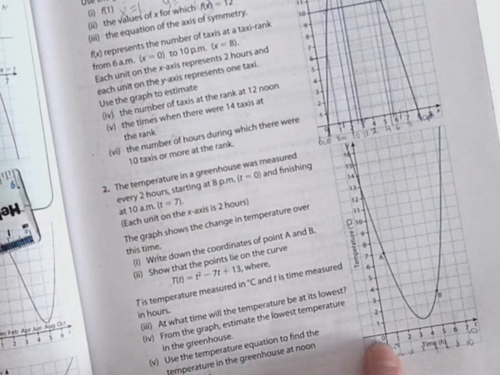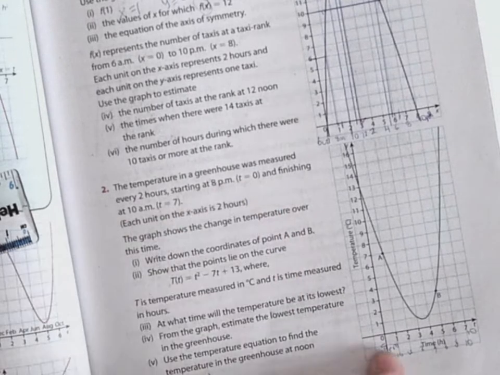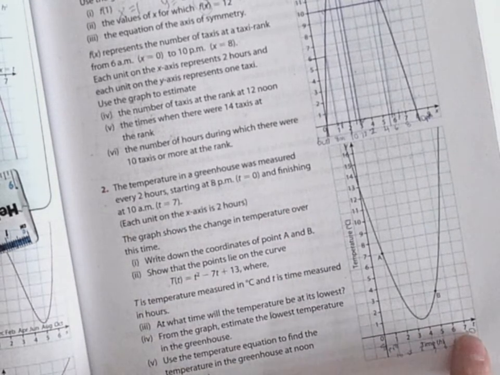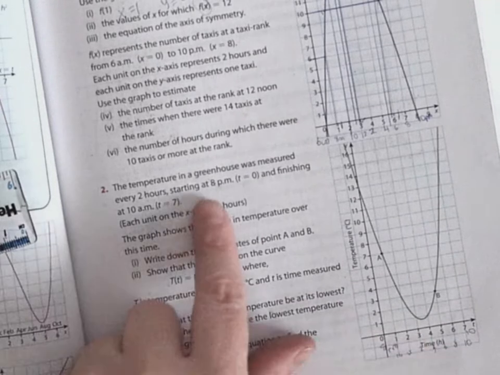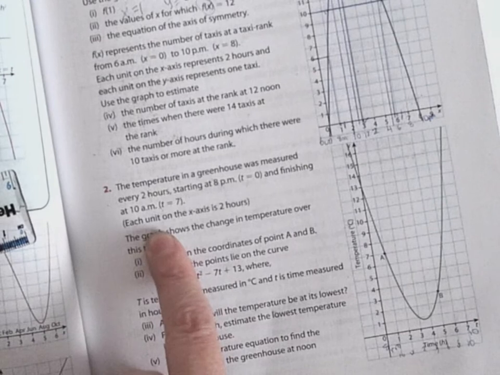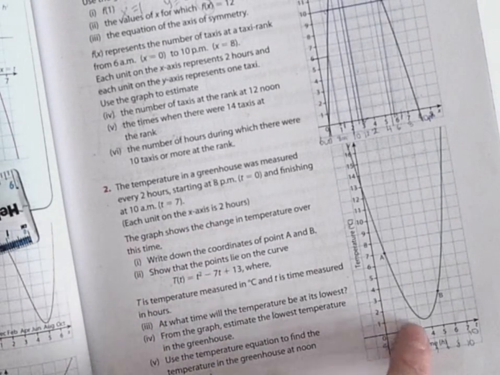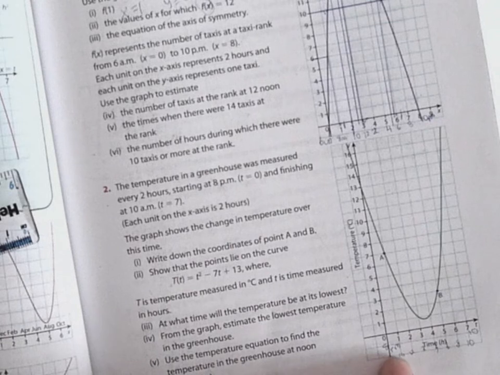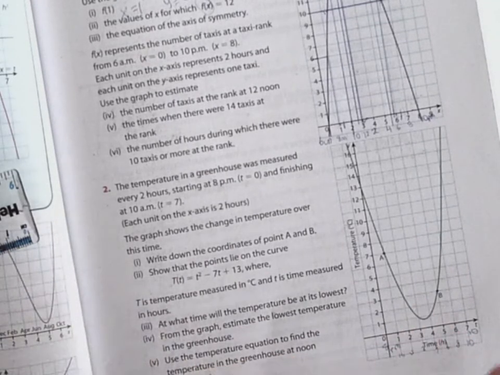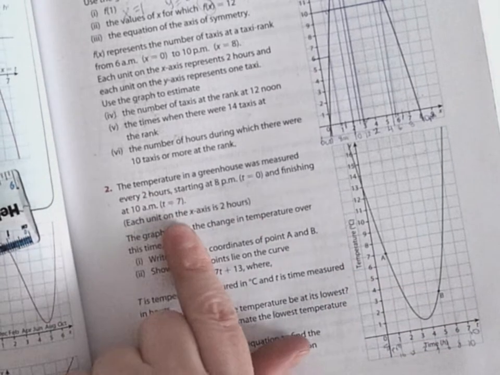They have the numbers 0 to 7, but they told me T is 0 was 8 p.m., and when T was 7, that was 10 p.m. They told me in the question to change it, and then it said each unit is 2 hours, so every one block is 2 hours. If this was 8 p.m., 2 hours later is 10 p.m., 2 hours later is 12, 2 hours later is 2, do you know what I mean? So that's why I changed it, because they told me in the question.